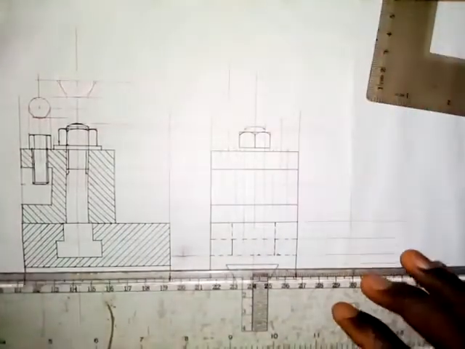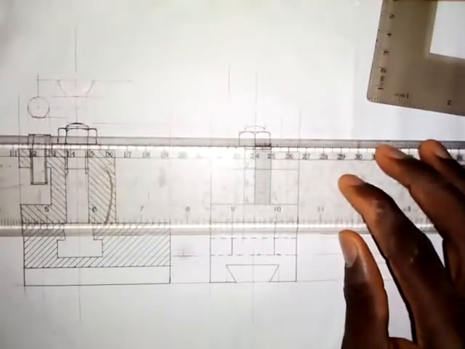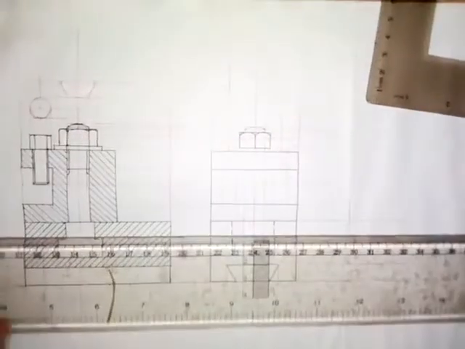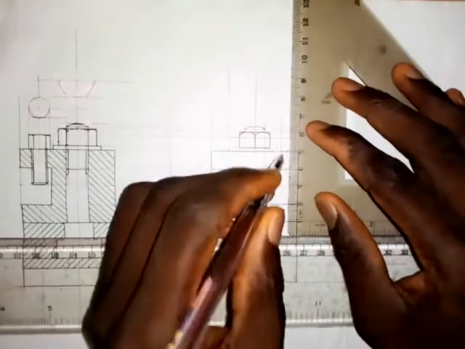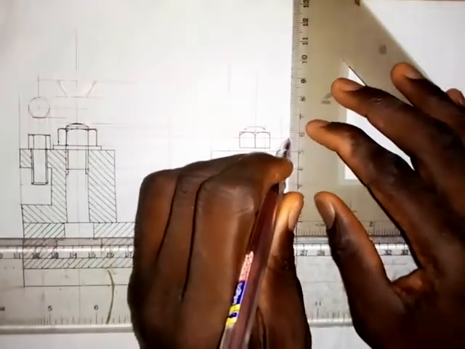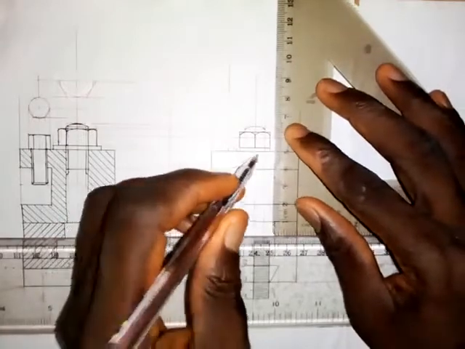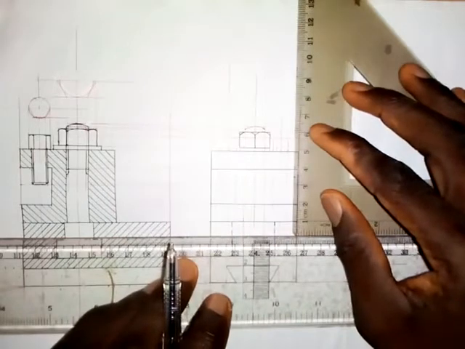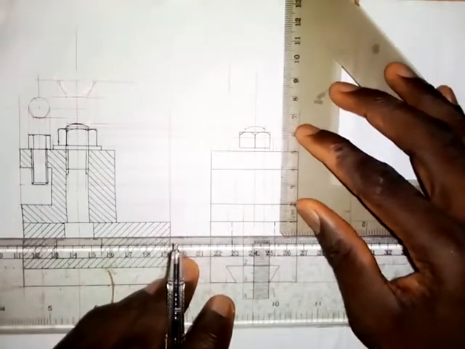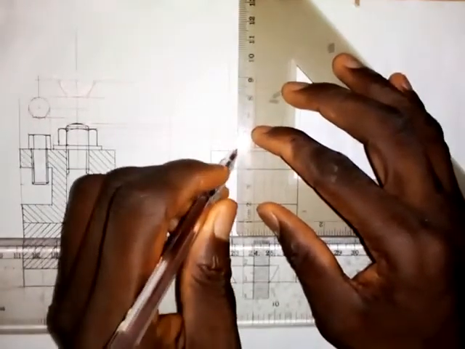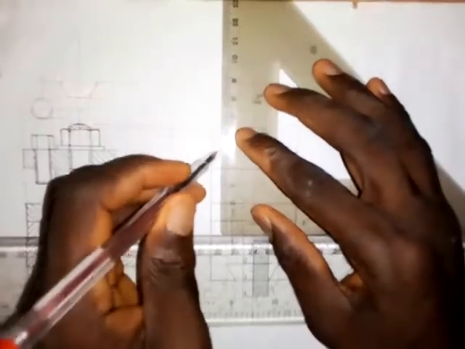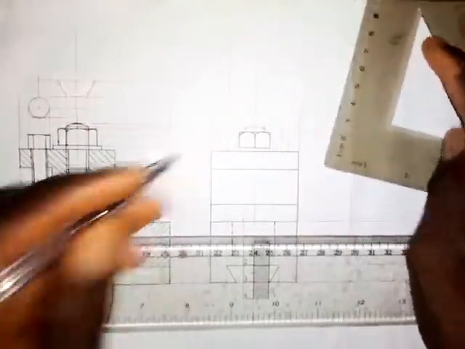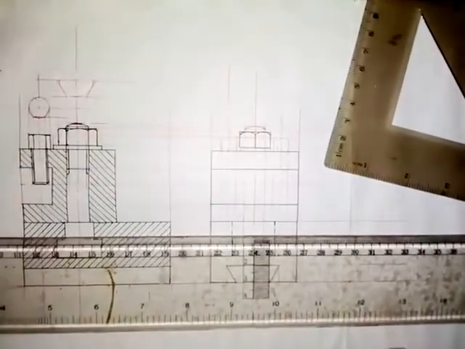Okay, so what I will do from here, I will draw a line from here for the thickness of the end of the set screw. Okay, then I will draw a vertical line from here. Then from here also I will draw a vertical line. And from here too, I will draw a vertical line, and here I will draw a vertical line like this. So let me put the curve there.